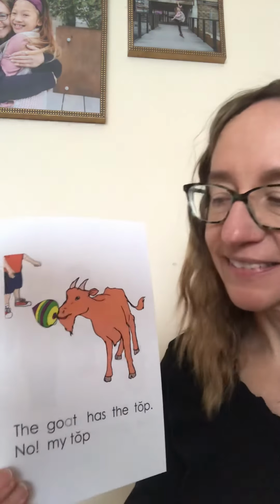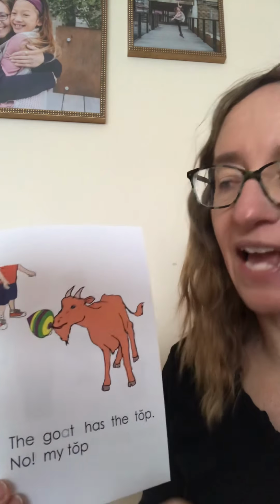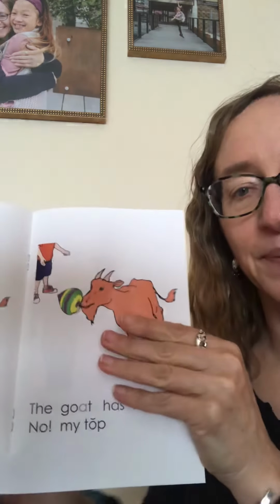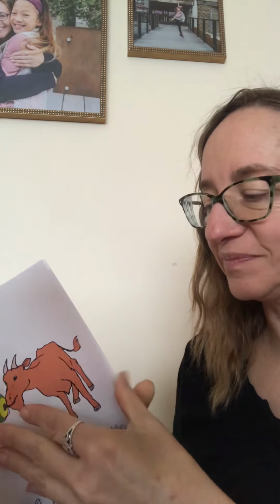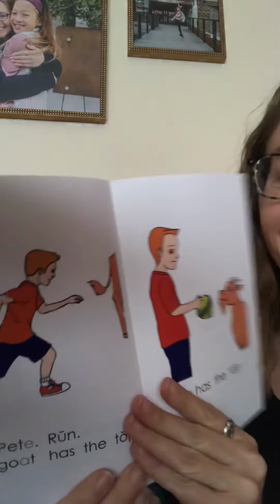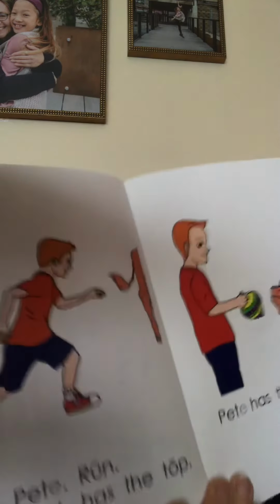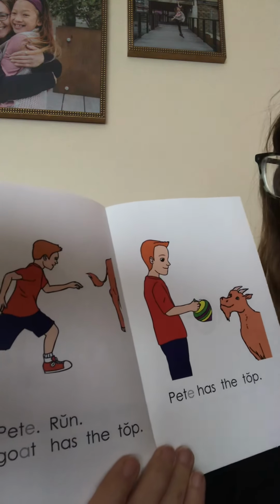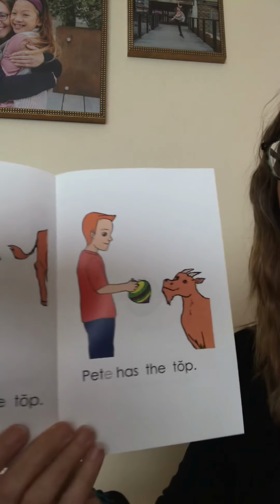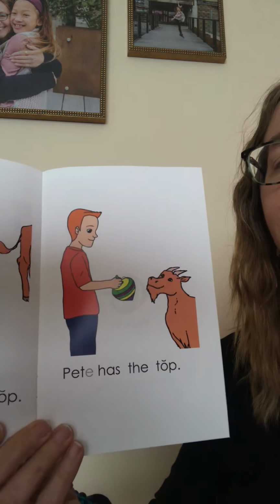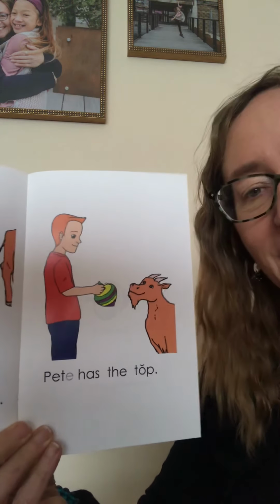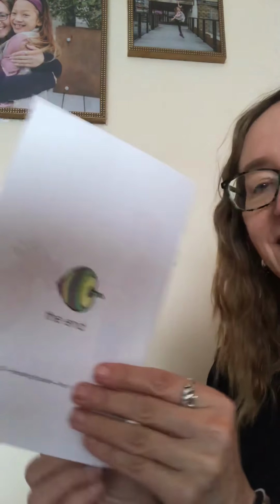Uh-oh. Look, the goat took the top. That's Pete's top. So here Pete is chasing after the goat because he wants that top back. Now Pete has the top. He got it back from the goat. That's the end of our booklet.